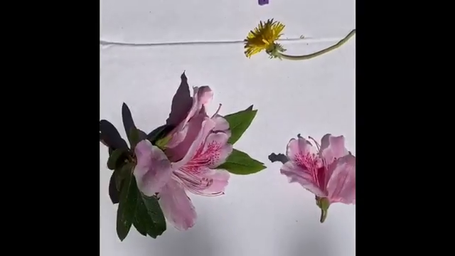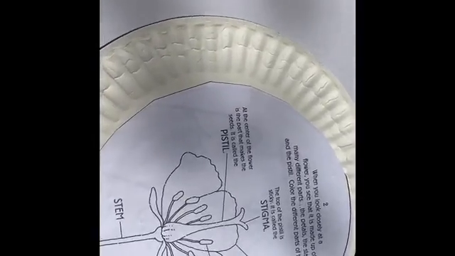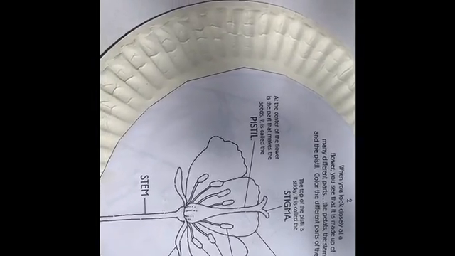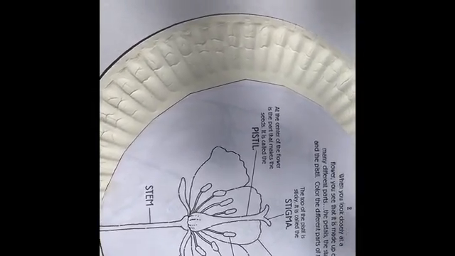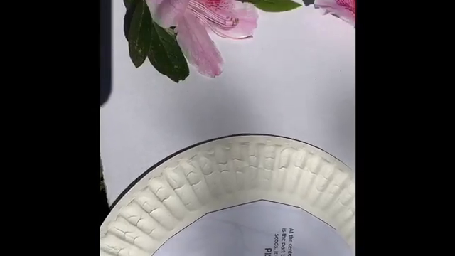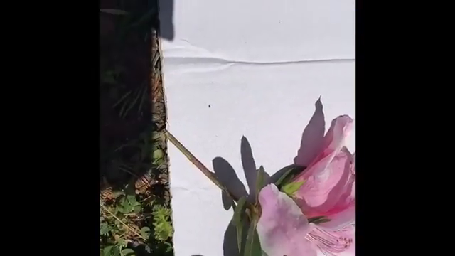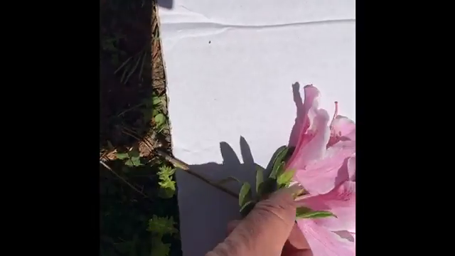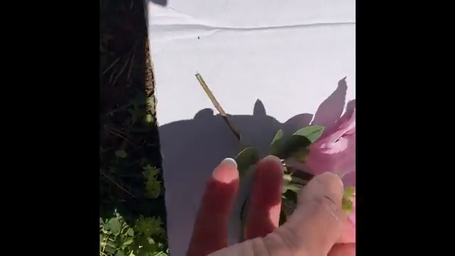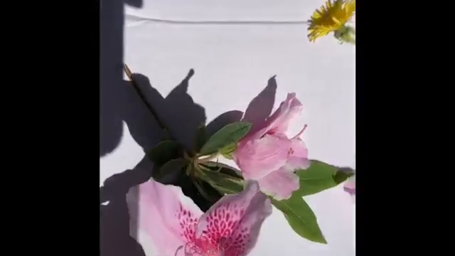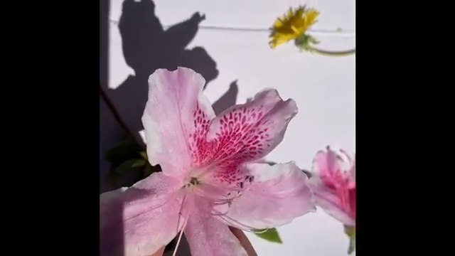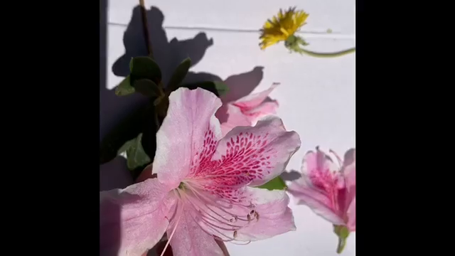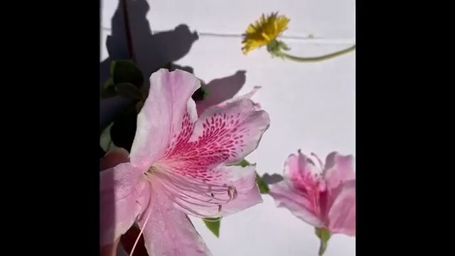Okay, so remember, here are the parts of the plant. So you want to just kind of look through it, just investigate it, open it up, count the petals. Let's see how many we've got over here. We have, let me take this one off. So we have 1, 2, 3, 4, 5. Now, do you see all those stamens that are holding the pollen?